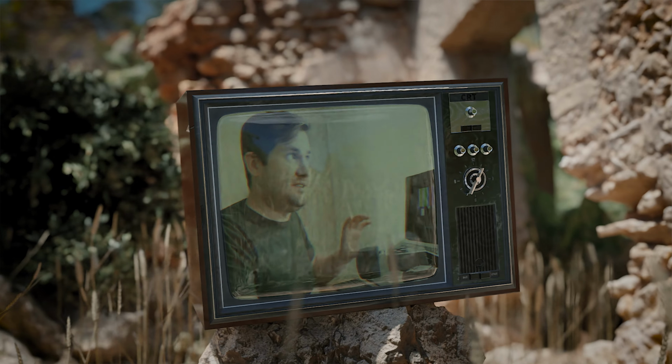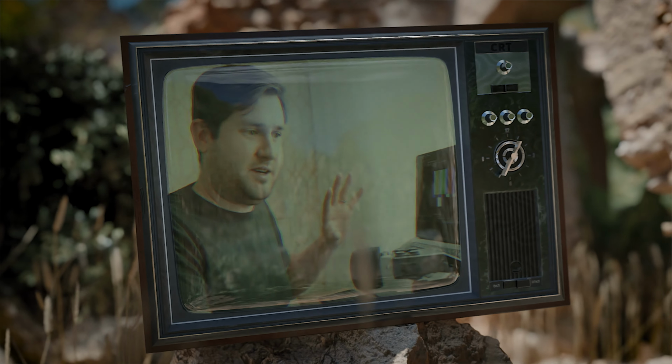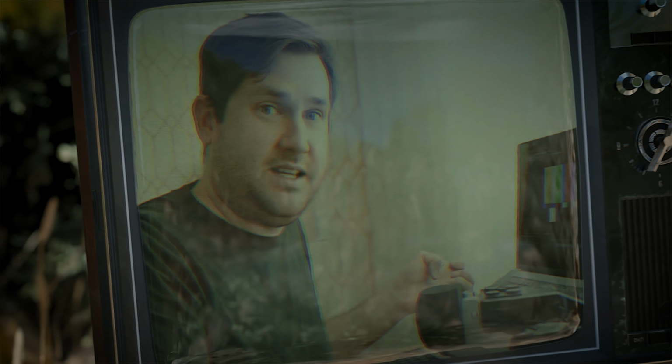This time, instead of an oscilloscope, I decided I was going to try to emulate a CRT, an old tube TV. CRTs have a very unique look because they have a specific texture to them and way of operating.